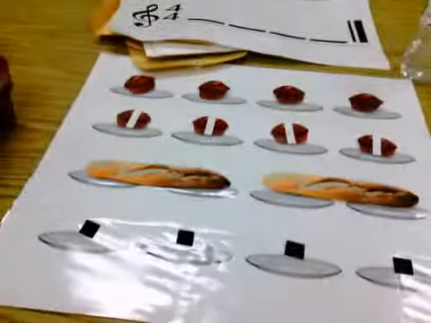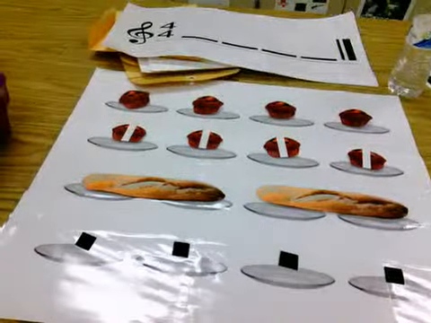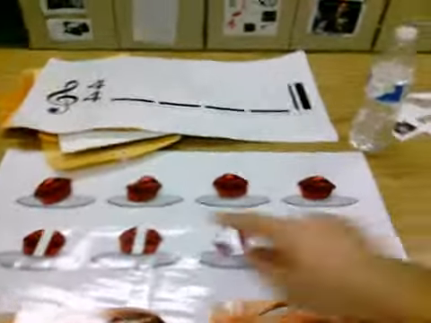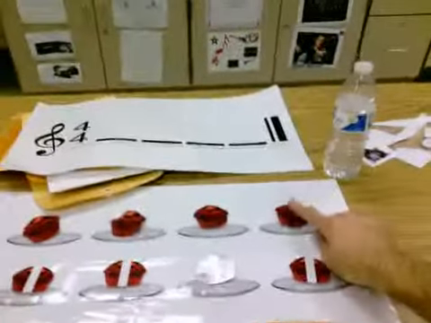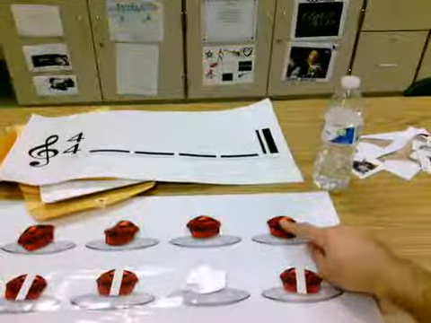So I have a different camera, and I'll do my best to hold it steadily. There we go. Okay. So you see it's 16 plates. There is a top row like this. And in fact, for the whole diagram, you start off by having it set up with these. This represents a quarter note.